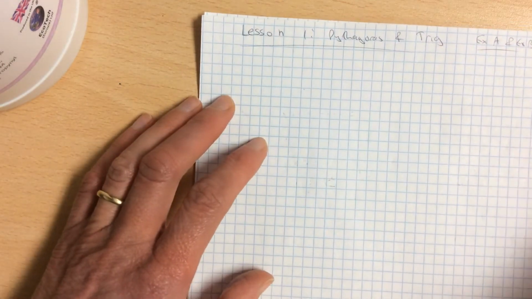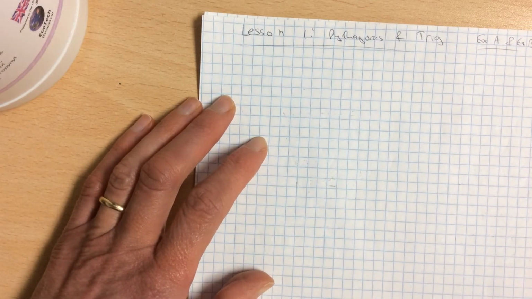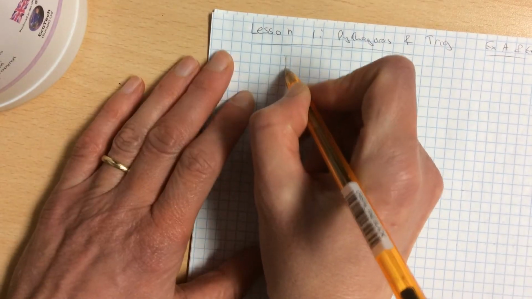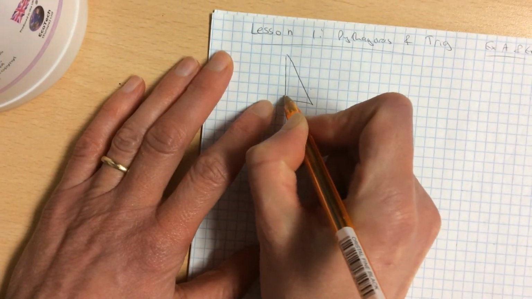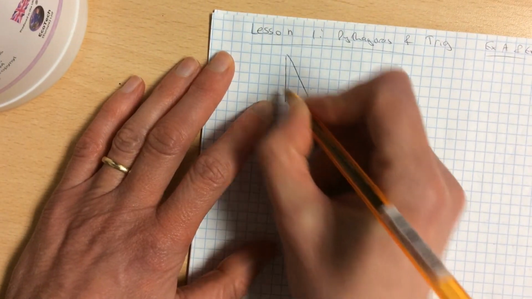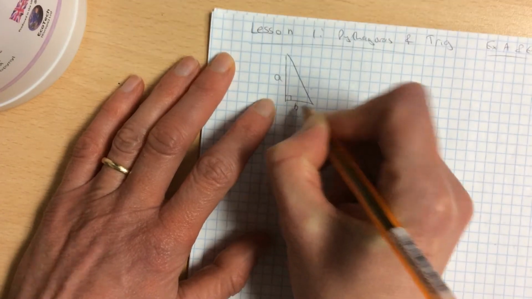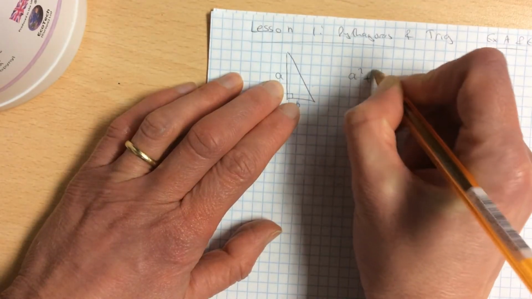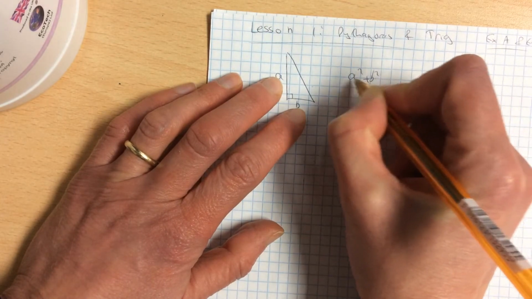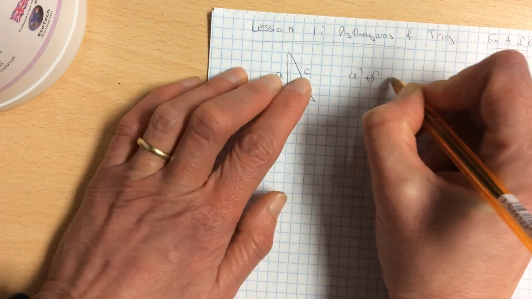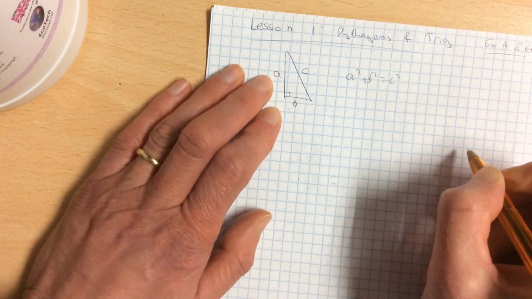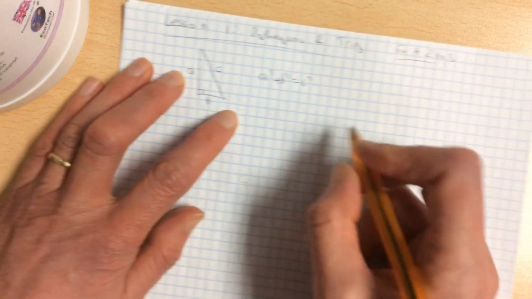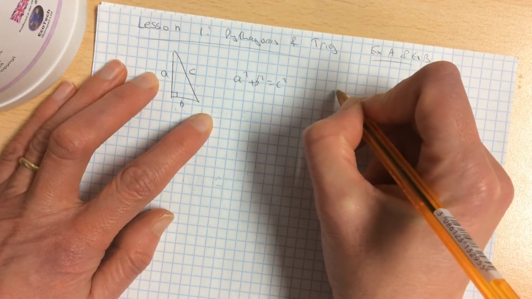Our first lesson this week is just recapping on the Pythagoras theorem and trig. If you remember, Pythagoras theorem, you were quite good at this before we left anyway. You add the two sides at the right angle squared. So you add them and square them, and it equals the other side squared. And basically, the wee tip that we always worked with.